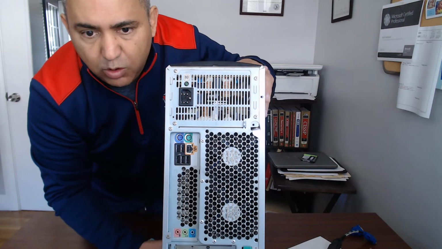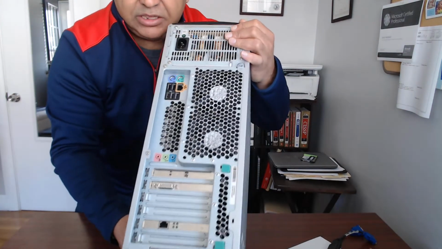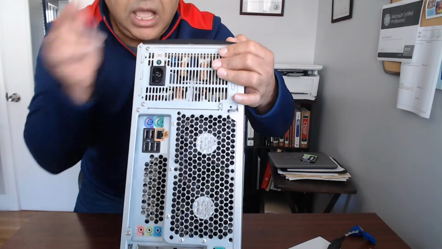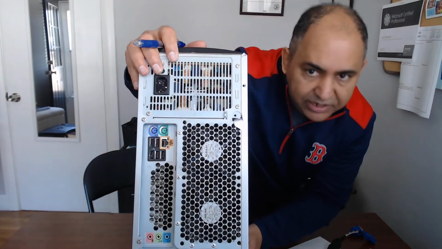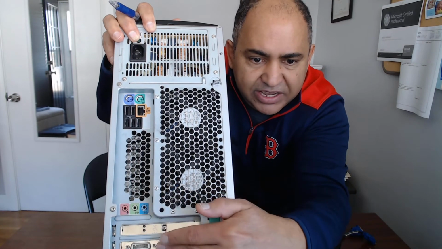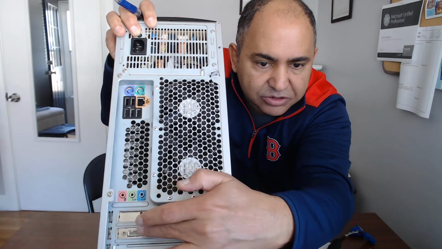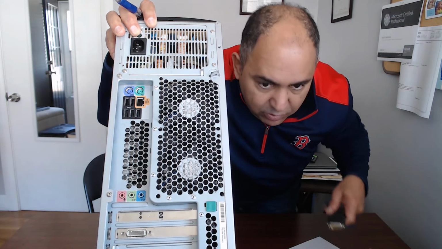If we look a little bit further down this computer, that one over there is my DVI connector for the video.